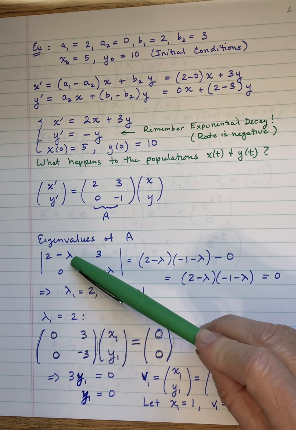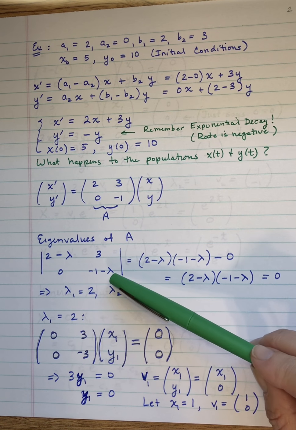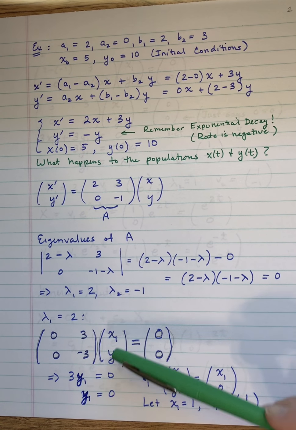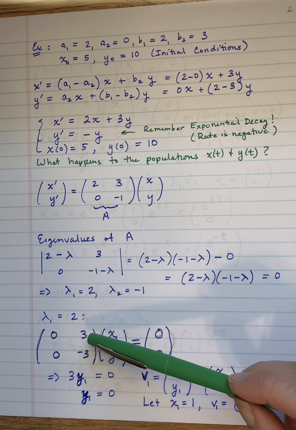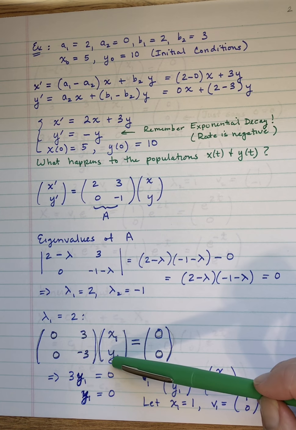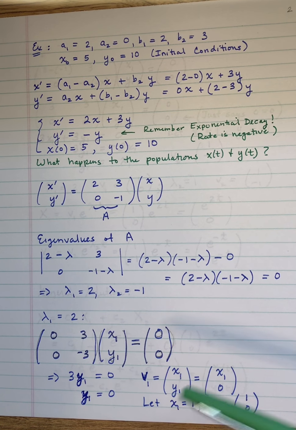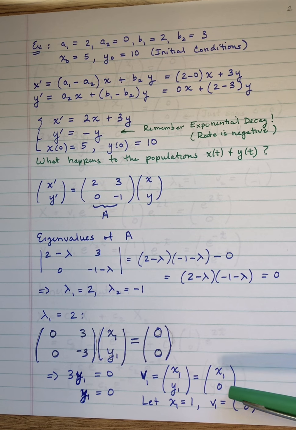So what happens here, when you put 2 in for lambda, that goes to 0. We already have a 0 here, and this will just give us -3. So we get this system. Now obviously these two rows are constant multiples of one another. I just picked the first row here, so it's 3y sub 1 equals 0. So that means y sub 1 is 0. So here's my vector. X sub 1 can be whatever it wants to be, but y sub 1 has to be 0. Pick x sub 1 to be your favorite number. I'm picking 1, so this gives me my eigenvector.